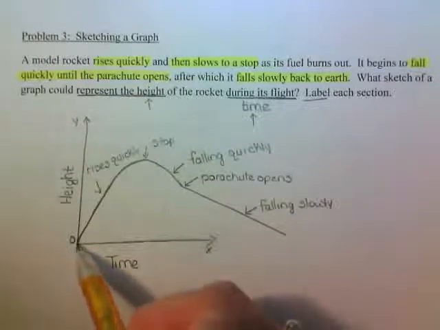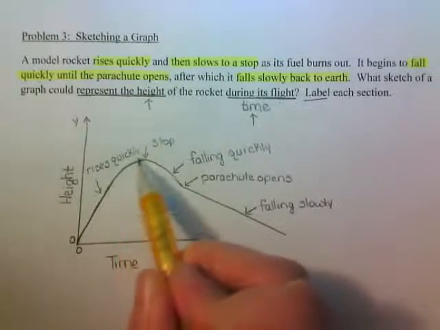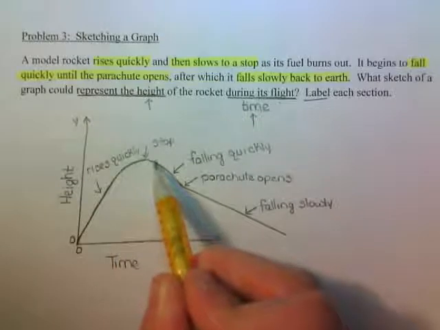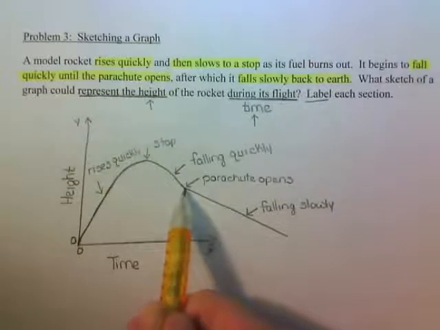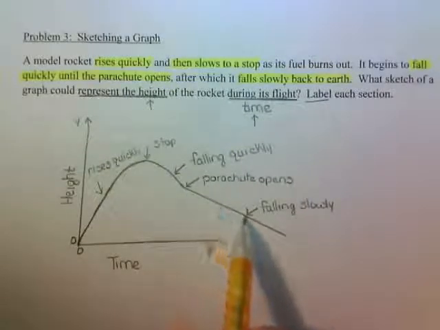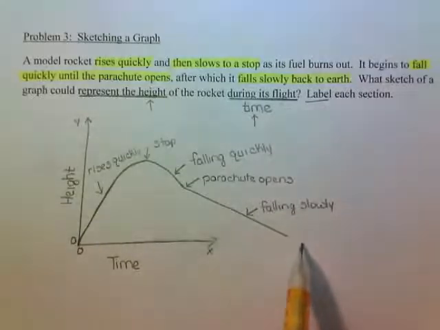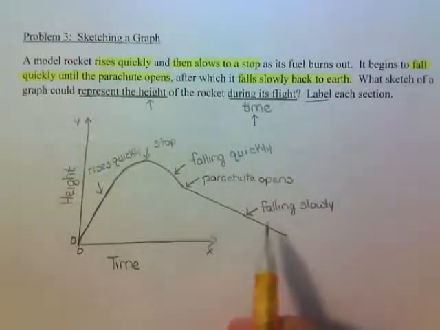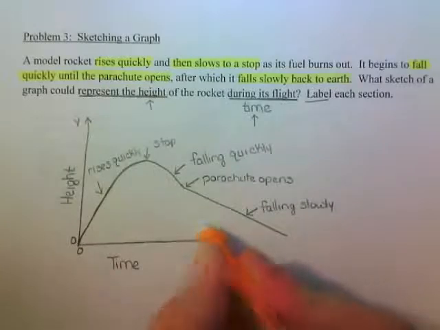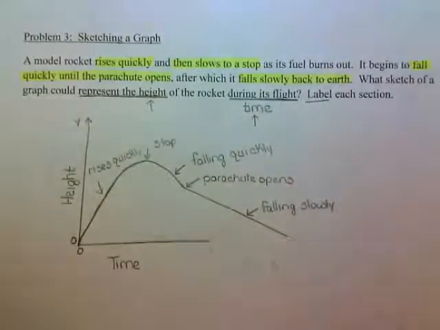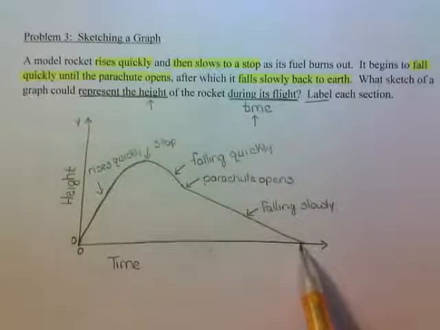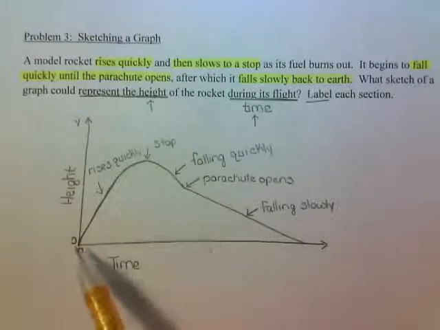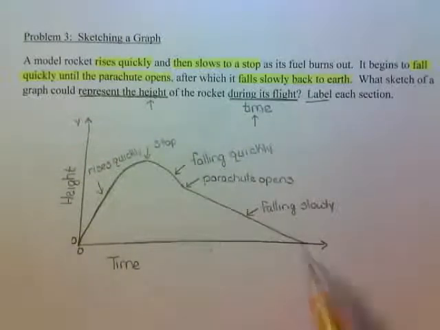indicates that we launched the rocket, it rose very quickly, ran out of fuel and stopped, and then started falling back to Earth very quickly. However, the parachute opened, and that caused it to float or fall softly and slowly back down to the Earth. And this would need to, if we extend our X and Y axis, or just the X axis here, this would need to fall all the way back to the X axis to show that it does reach the ground again. It started on the ground and it lands on the ground.